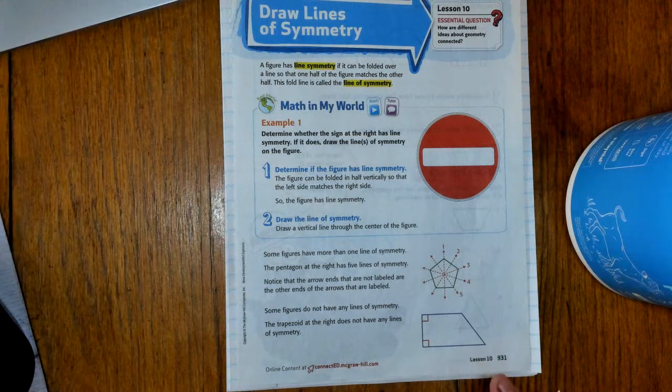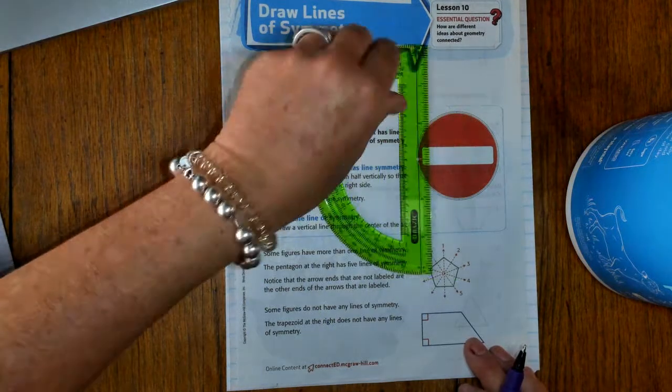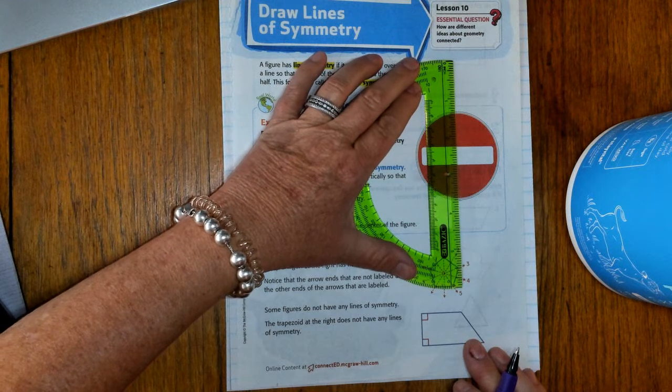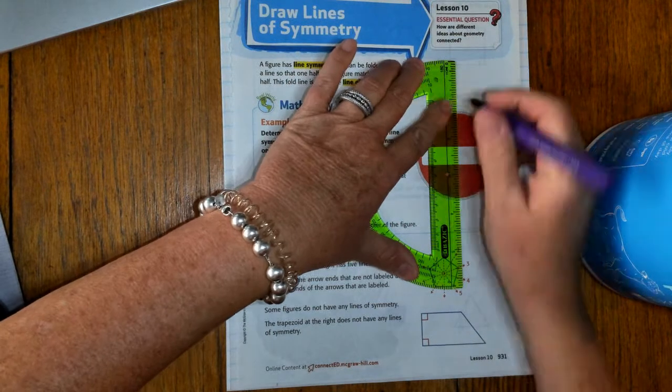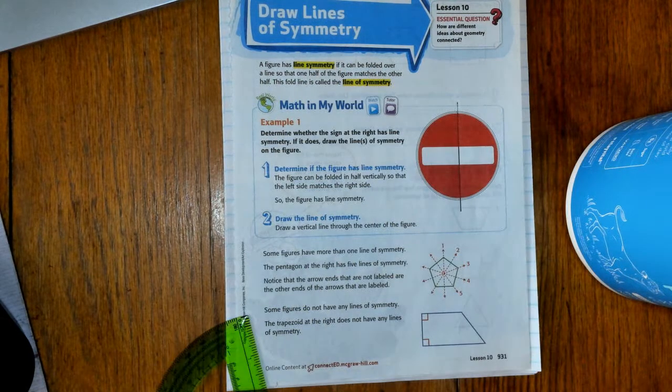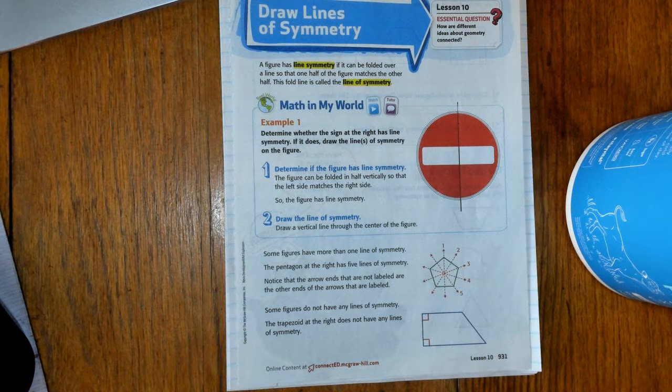Okay, so they've kind of given me a couple tick marks here. If I were to fold that in half, it would match up. Circles have lots of lines of symmetry.